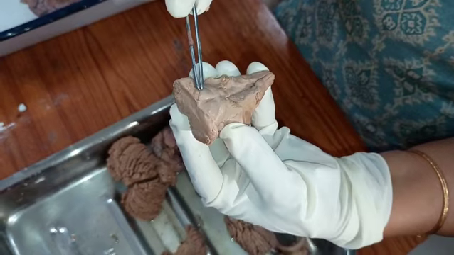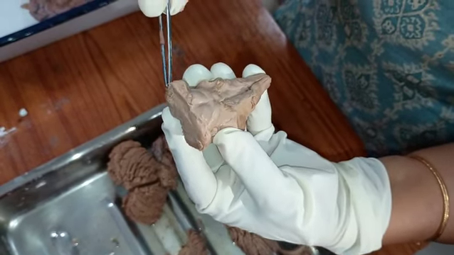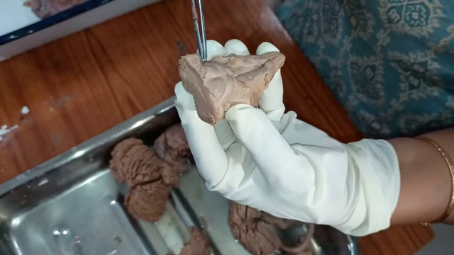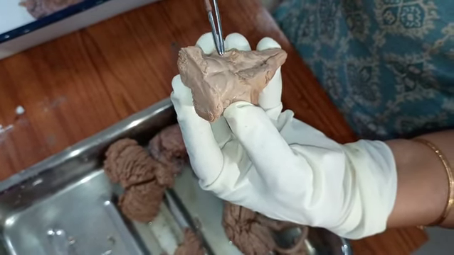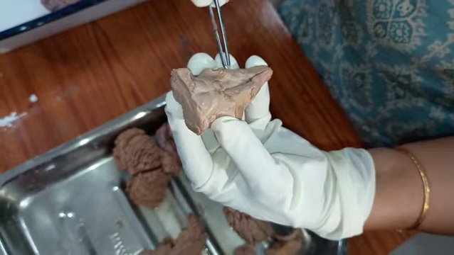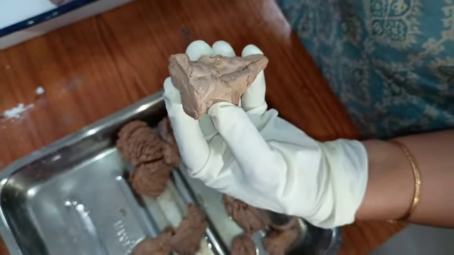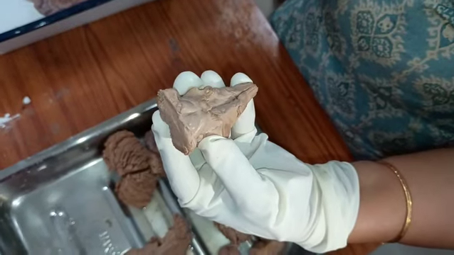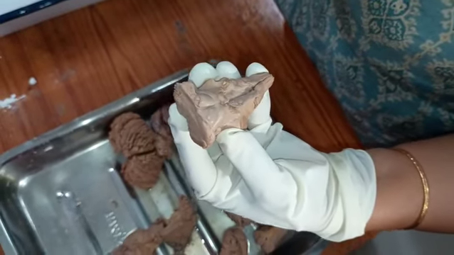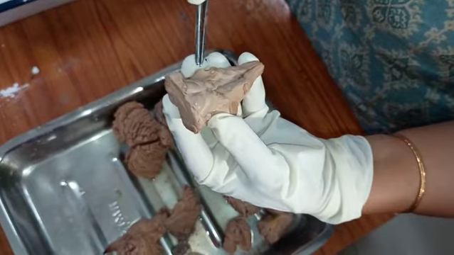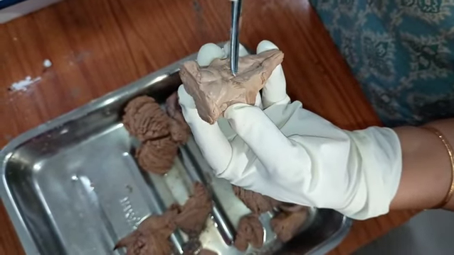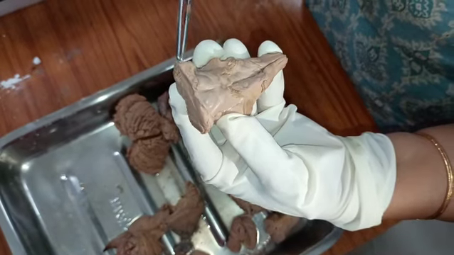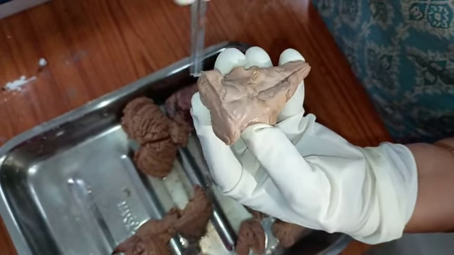The superior colliculus is connected to the lateral geniculate body through the superior brachium. The inferior colliculus is connected to the medial geniculate body by the inferior brachium. Now you know that the lateral geniculate body is engaged in the optic radiation and the medial geniculate body in the auditory radiation. So the superior colliculus, inferior colliculus, superior brachium, inferior brachium and the lateral and medial geniculate bodies will be there.